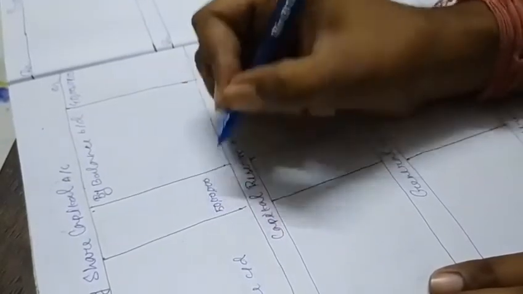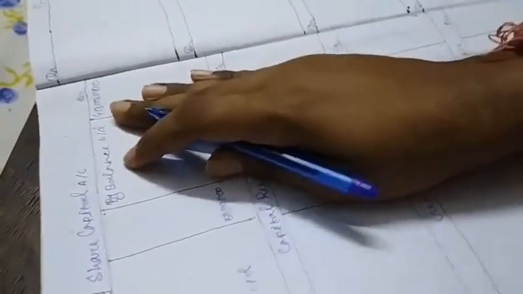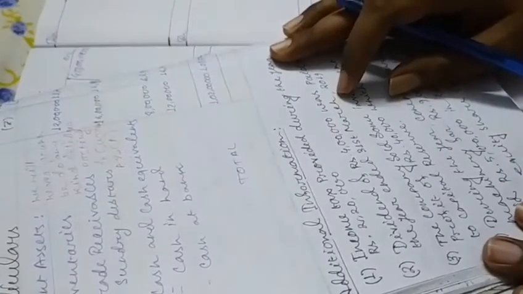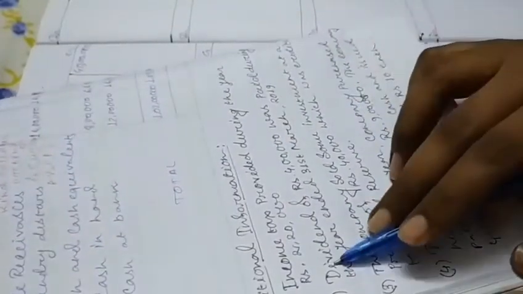Okay. Then we need to read the additional information. If there is any information regarding capital, we have to read that carefully. Number 1 is income tax. It is not related to capital. Then dividend, not related to capital, and then investment, it is not related to capital.